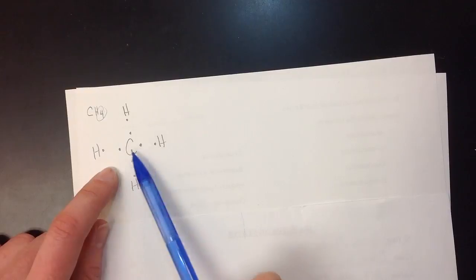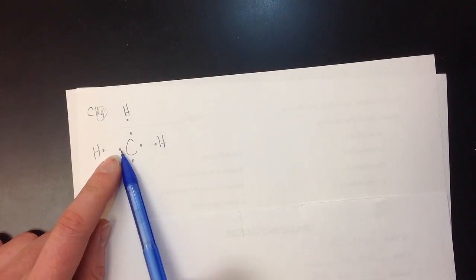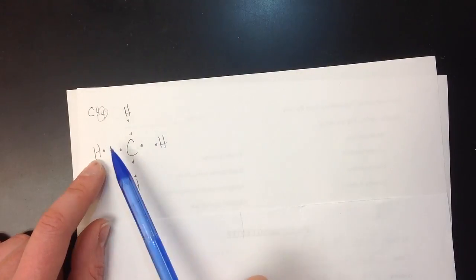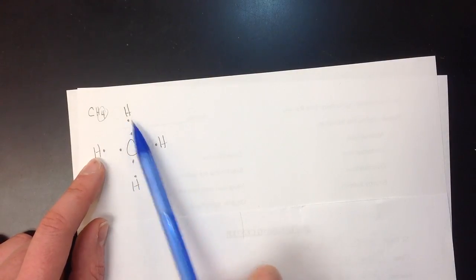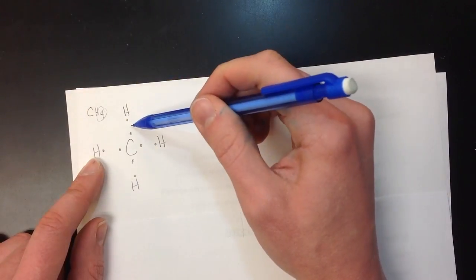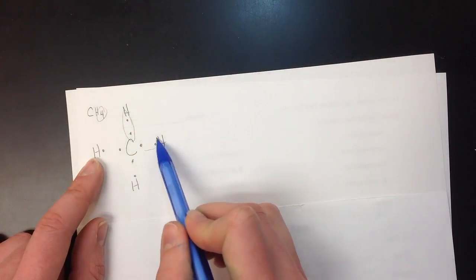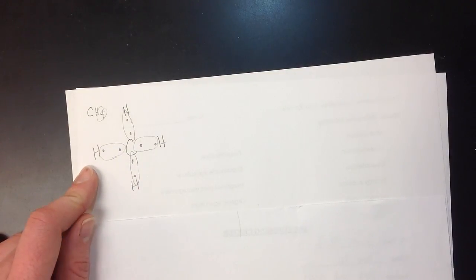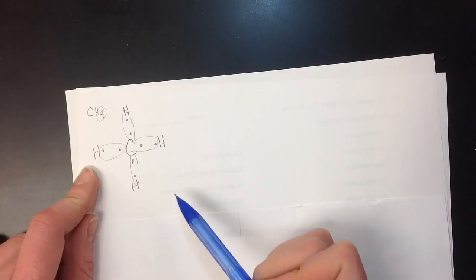And carbon, if it does that with all of these hydrogens, has 1, 2, 3, 4 of its own, and then it could borrow 1, 2, 3, 4 from the hydrogens. So carbon would have a total of 1, 2, 3, 4, 5, 6, 7, 8 electrons because they're sharing.